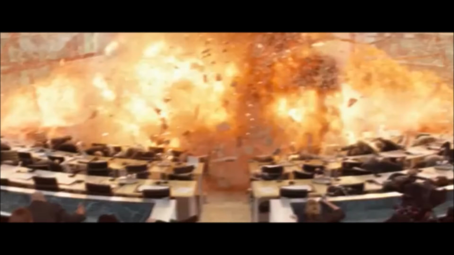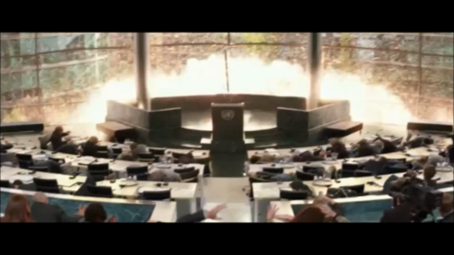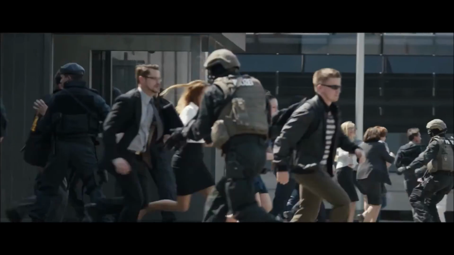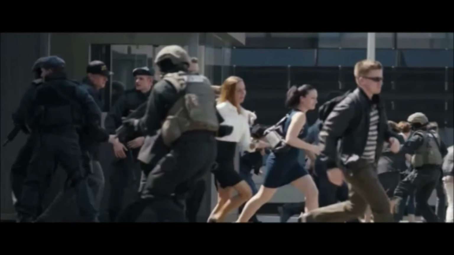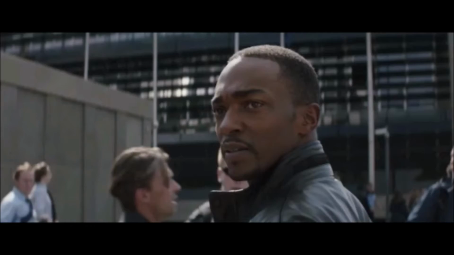When did Michael Bay start producing Marvel movies? We see an explosion take place in the United Nations, it seems. That logo can only be seen in only one frame. We did say frame by frame. People run out and the authorities enter. Sam is one of those runners.